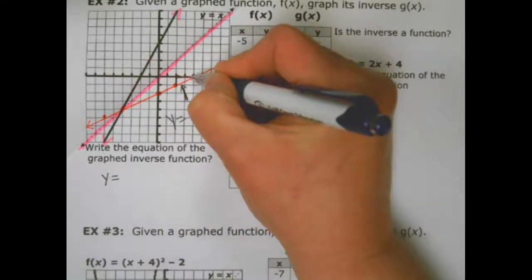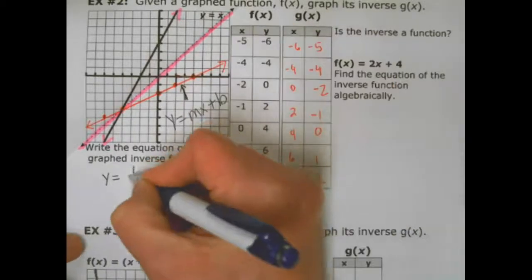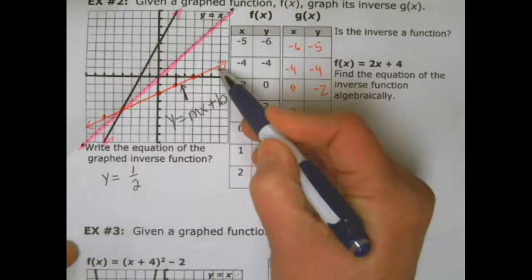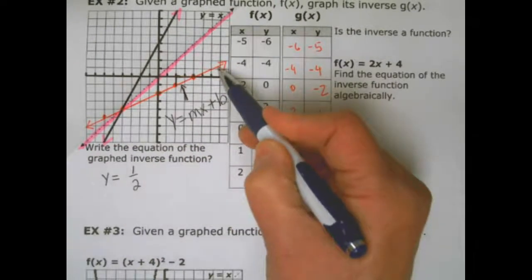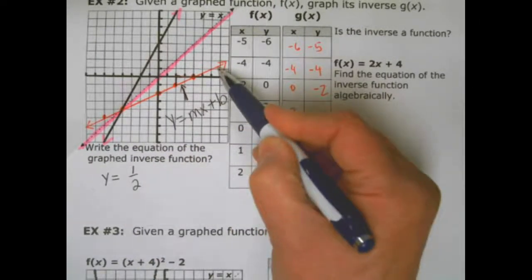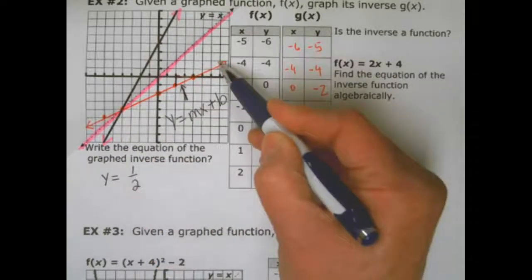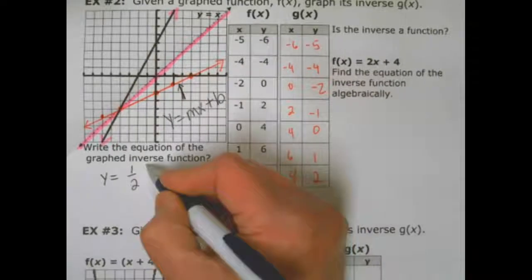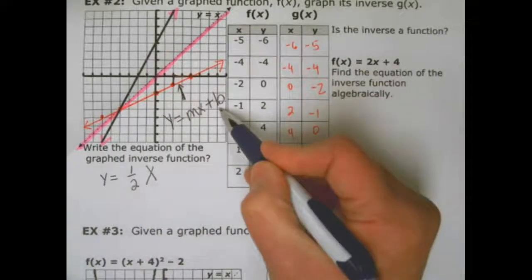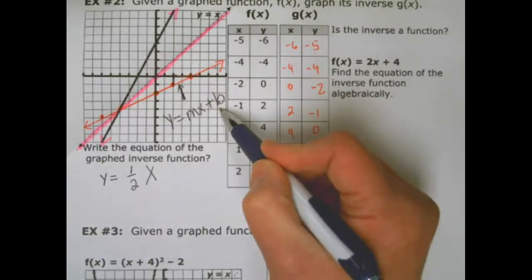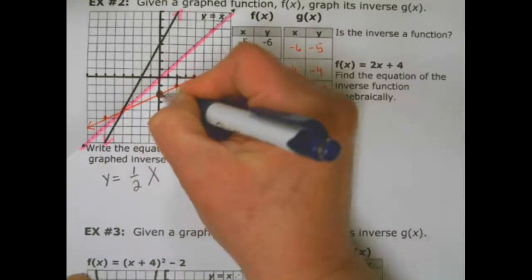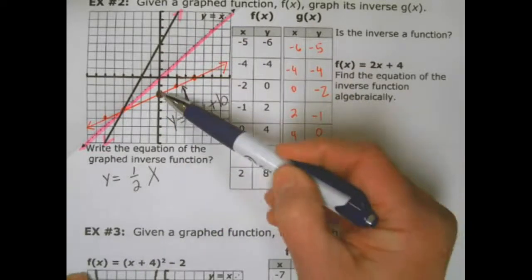So, Alex, did you get a rise over run? Do you know how much that is? This red line right here, is that going to be a positive 1/2 or a negative 1/2? That line right there is going up, so it's a positive 1/2. Do you remember what the b stands for? Y-intercept. The y-intercept is this number right here. What is the value of this number right here?